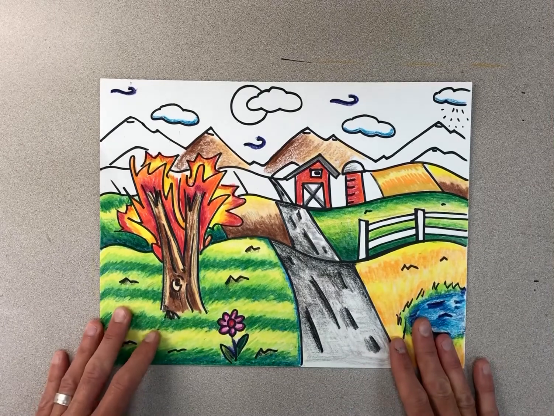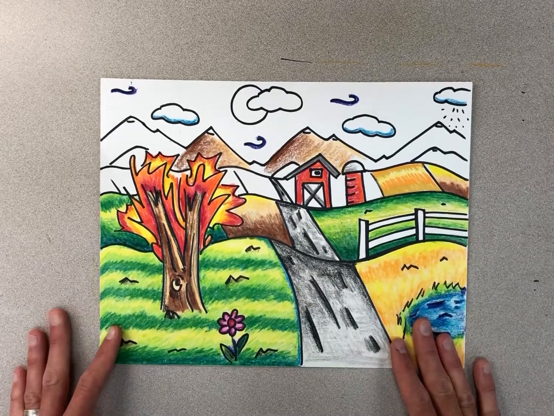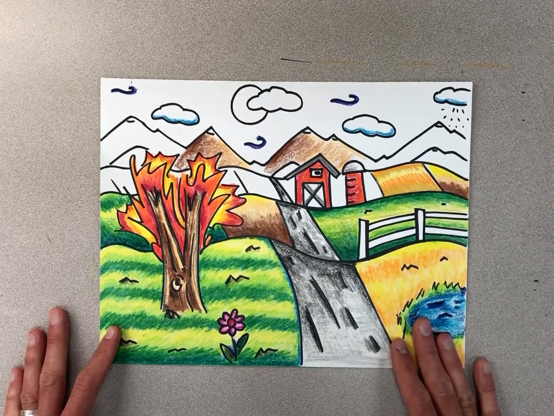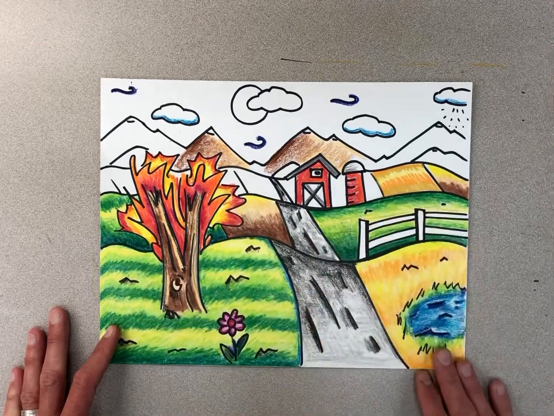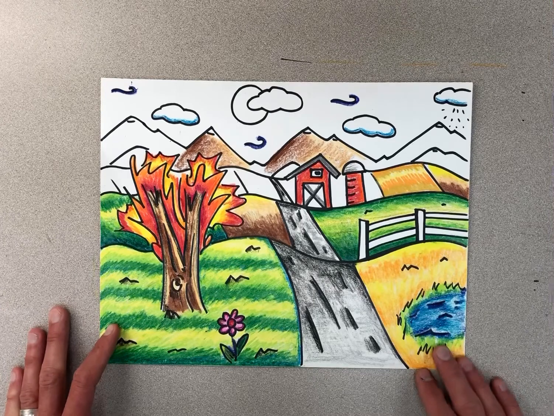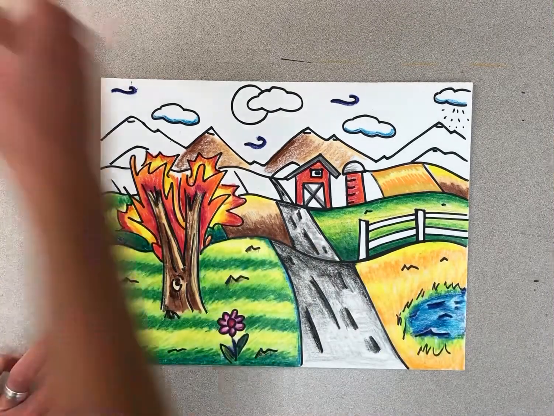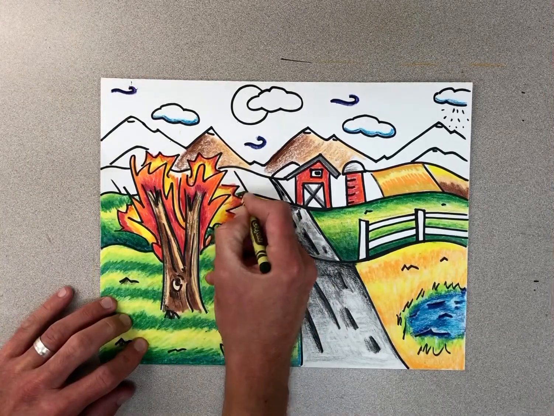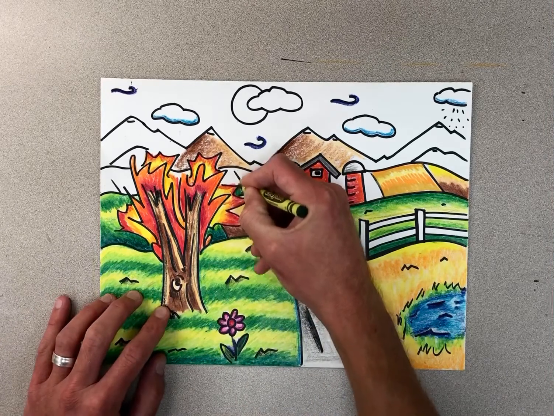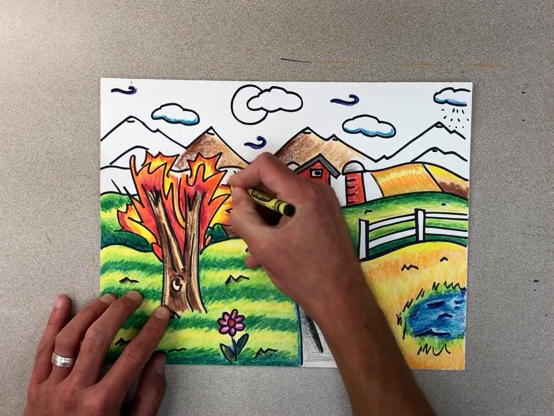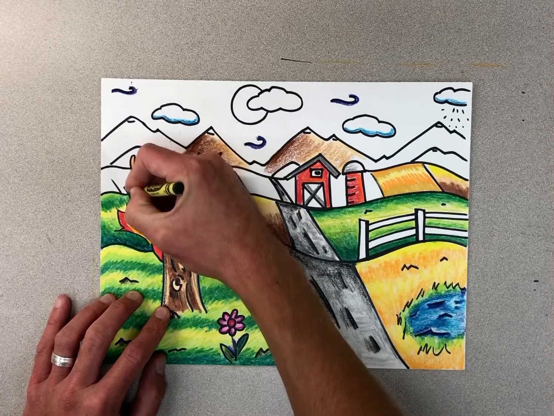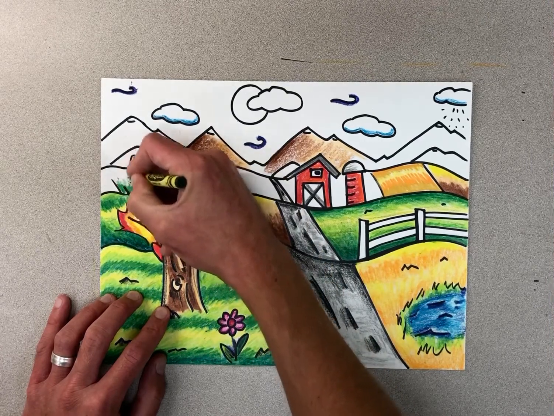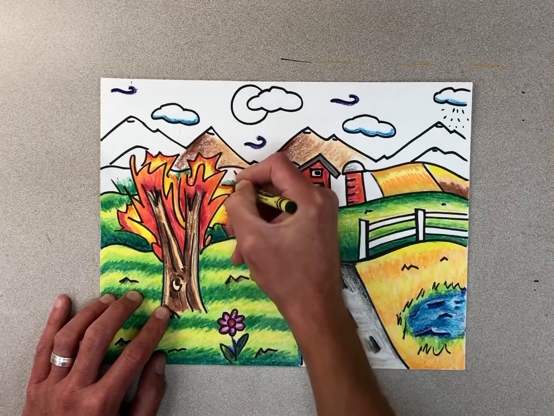Well, second and third graders, we're gonna work on finishing these landscapes today. So the first thing I would like you to do is check and see which parts of the land still need to be colored. Even around this tree, I'll use that zigzag line to go up and down. The reason I'm using green is to make sure that it doesn't just blend into the fall tree.